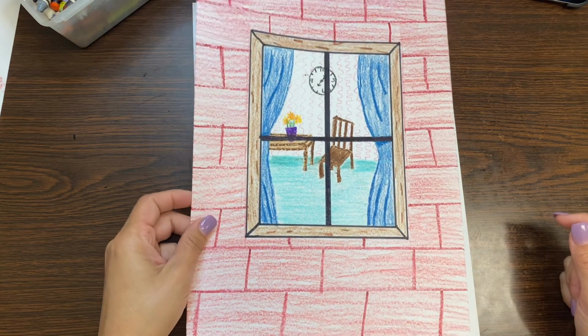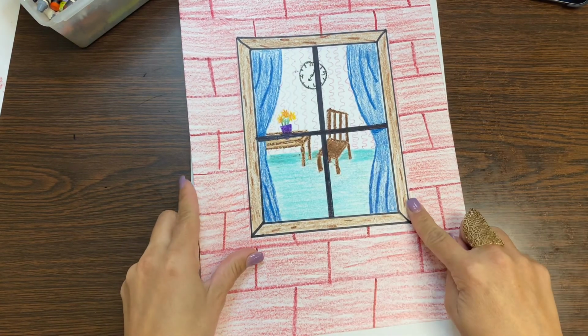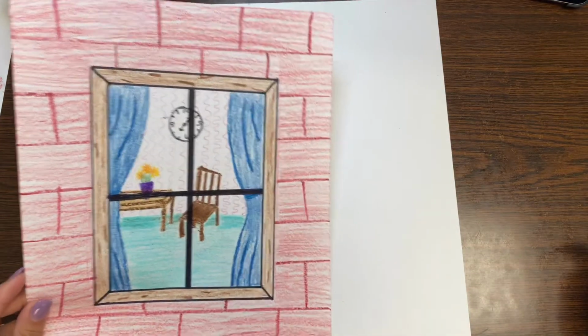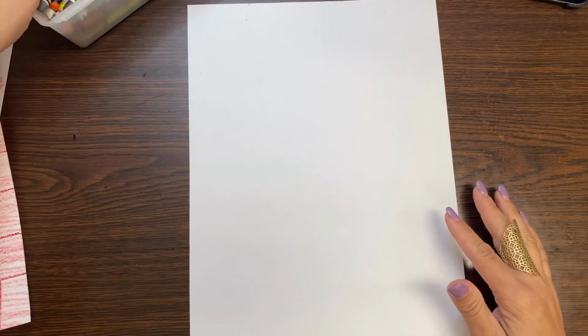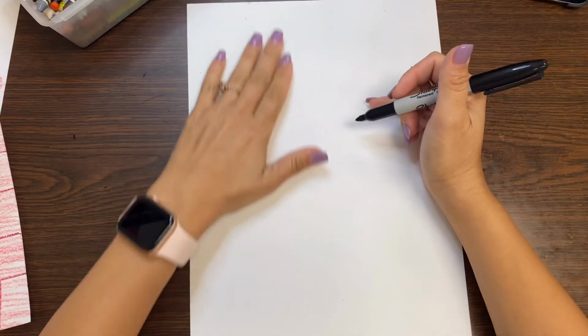I am going to ask you to be creative with your window shape. It does not have to be a simple rectangle or square. As we saw in the picture earlier, we had a window that was a really nice oval, and so it was just a big egg shape going around. Be sure to start out in pencil so that you can erase anything and change it if you need to.